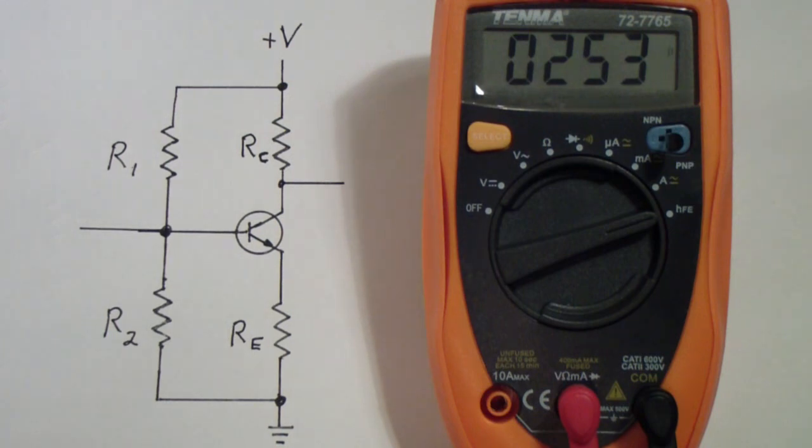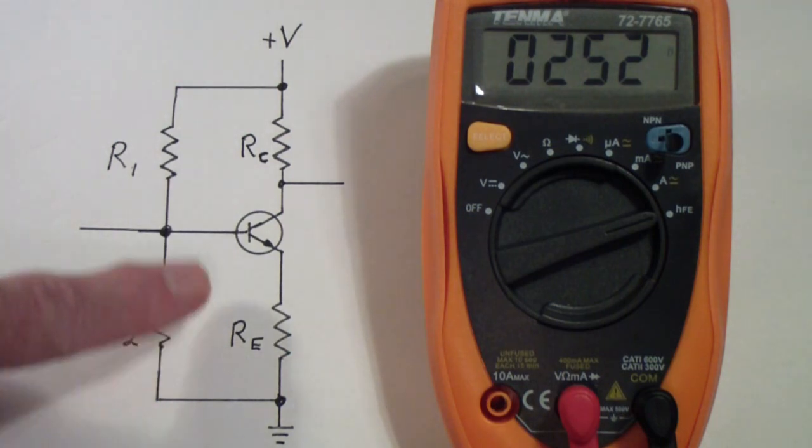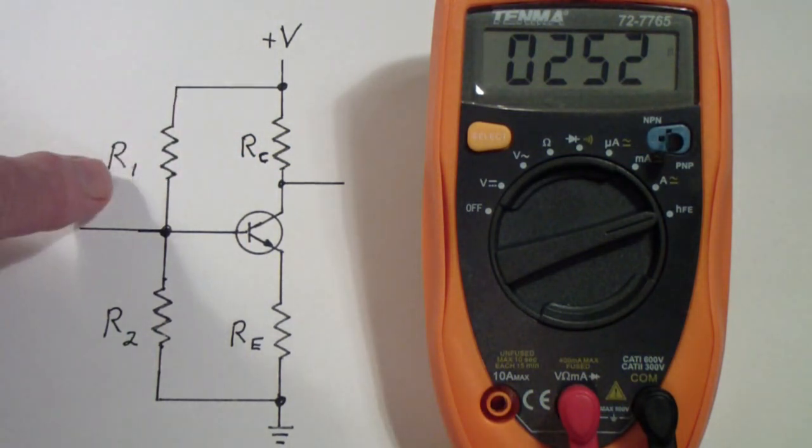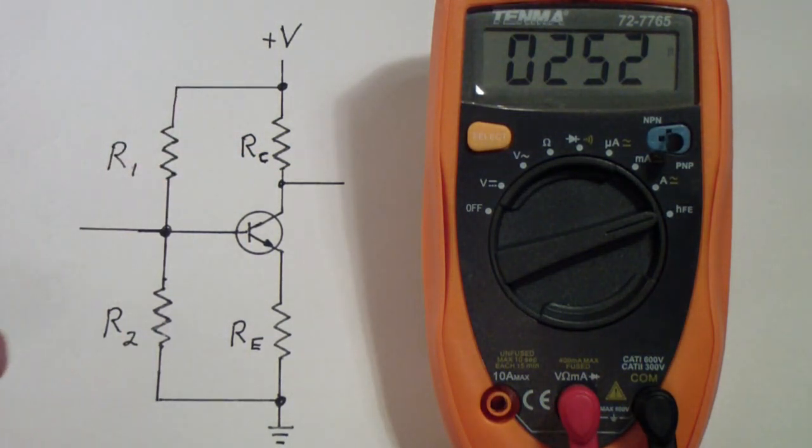But we're going to first take a look at the characteristics of the 3904 that you can get off of the data sheet, and then we're going to set about designing the circuit that you see. By designing, I mean choosing the values for the emitter resistor, the collector resistor, R1 and R2. We're going to choose those values based on Ohm's law.